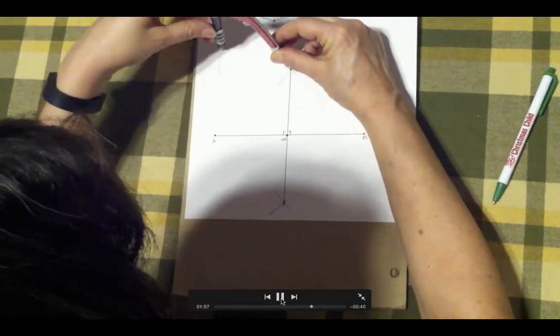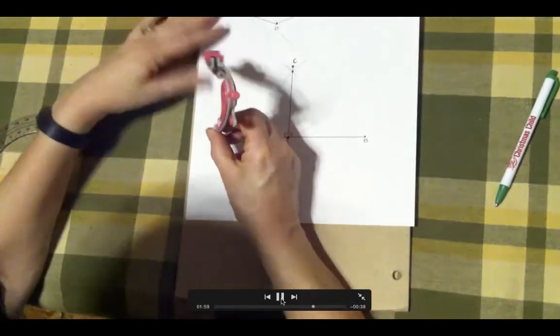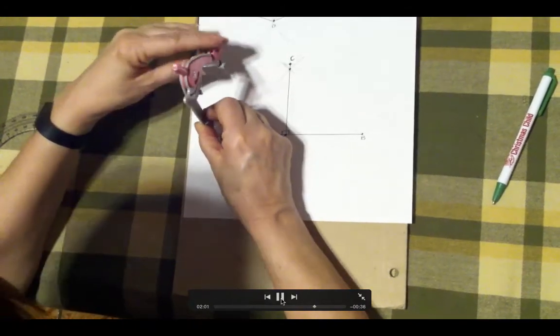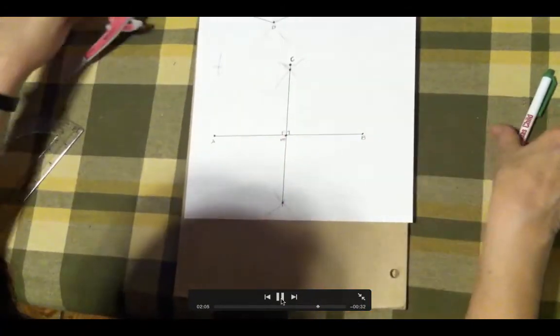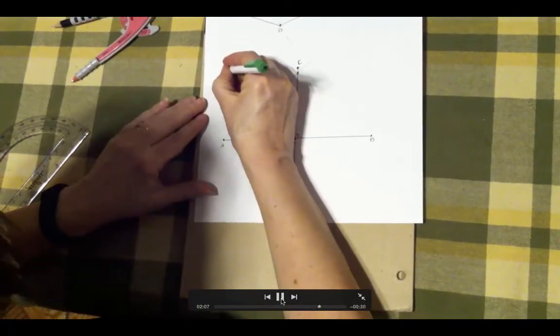And then I'm going to do the same thing from A, go up and make an arc, looking where the two cross. And I've just made my point D.